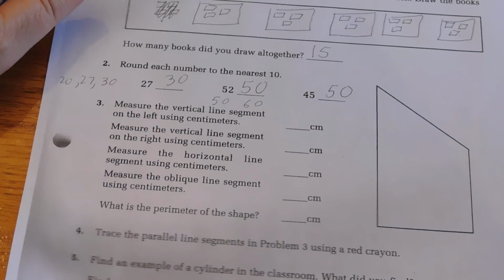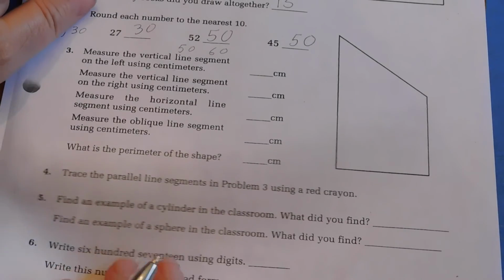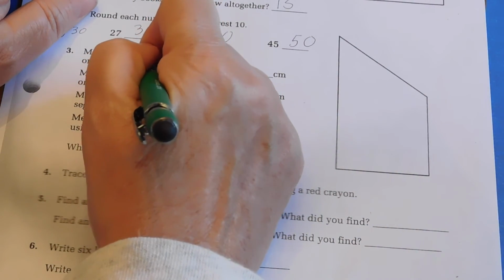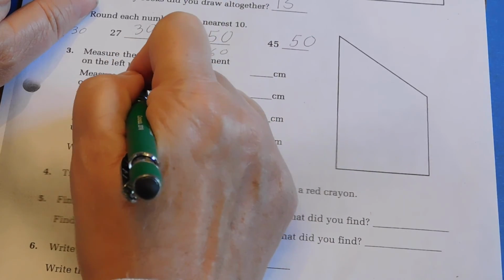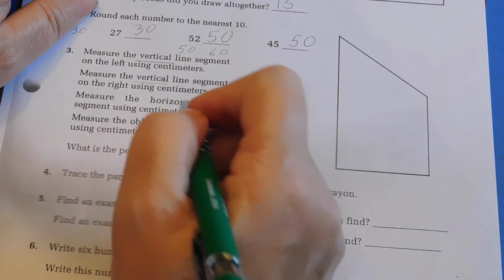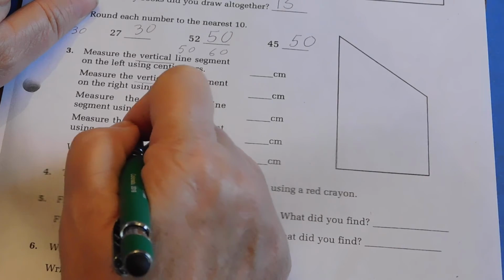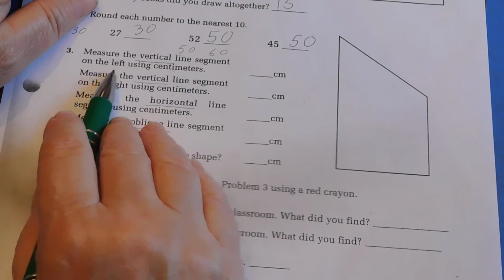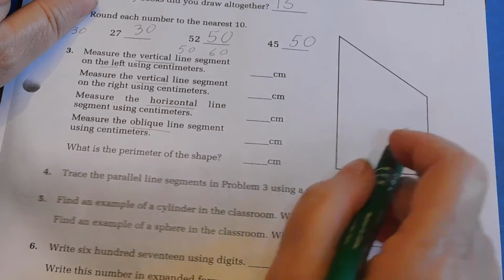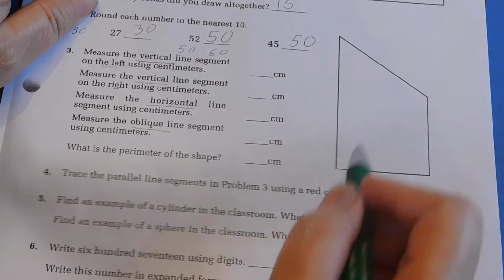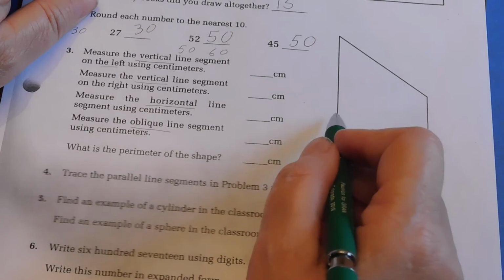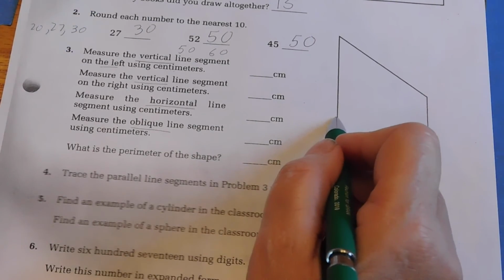Okay. Now we're going to measure some segments using the centimeters on our ruler, but I want to make sure we're going to be measuring vertical, horizontal, and oblique. So measure the vertical line segment on the left. So I got to think vertical means up and down, so it's either going to be this one and this one. This one's on my left, this one's on my right. So the first measurement is going to be this one.